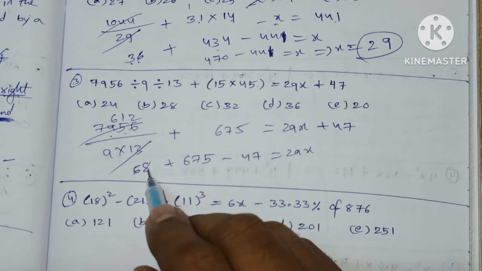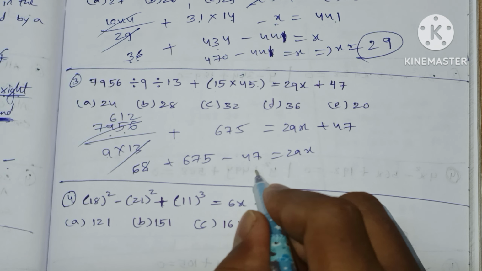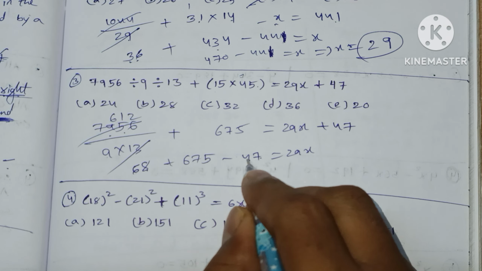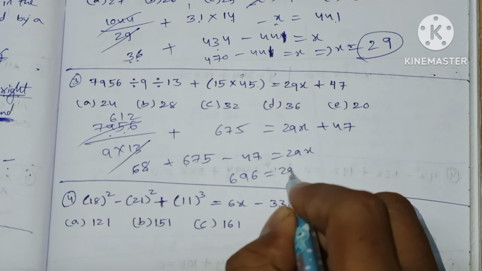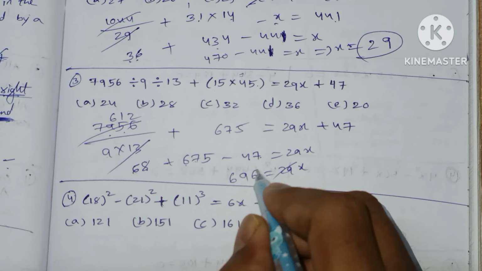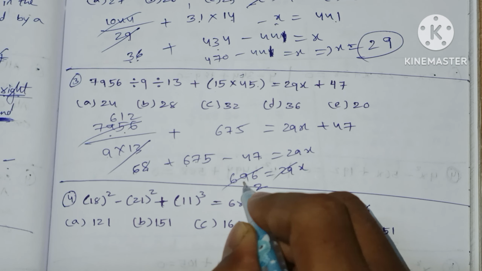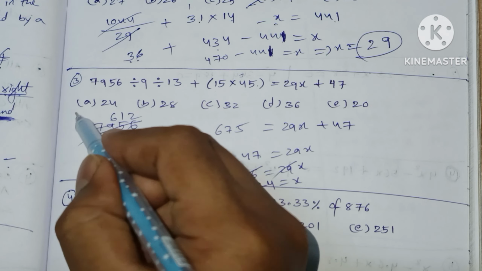Here 8 minus 7 will be 1. 1 plus 5 is 6. 6 minus 4 is 2. 2 plus 7 is 9. 6 will be 29x. 29 2 times is 58. So 116. 116 means 4 times. So the answer will be A, 24.